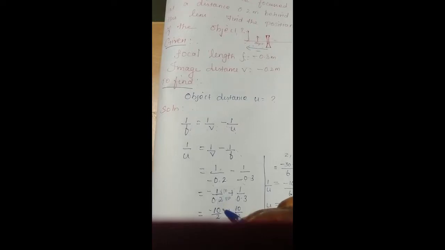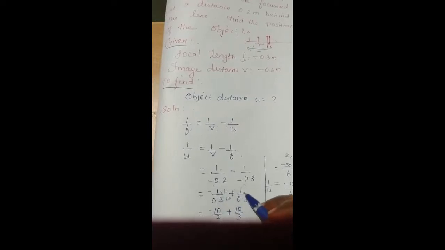These two are decimal numbers, isn't it? 0 point here and 0 point here also. So we cannot take the LCM; you have to make them whole numbers. How to make them whole numbers? You all know, multiply and divide by 10. If you multiply and divide by 10, what do we get? Here minus 10 by 2, and here plus 10 by 0.3 into 10, so it will become 3.